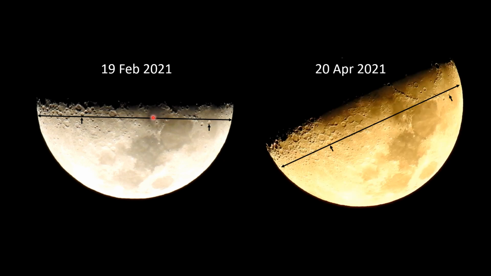Then I took a copy of this arrow on the left over here and I pasted it onto the video over here on the right, and then I rotated that arrow until it was in the same alignment over the top of this crater over here and at the bottom of this crater here. And you can see that the moon on the right is just a little bit bigger, and I am pretty certain that I was at full optical zoom for both of these.